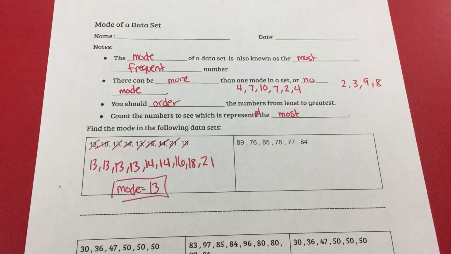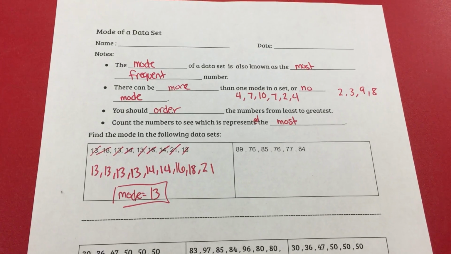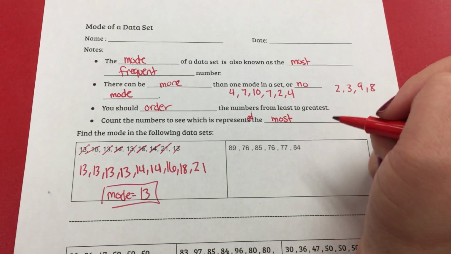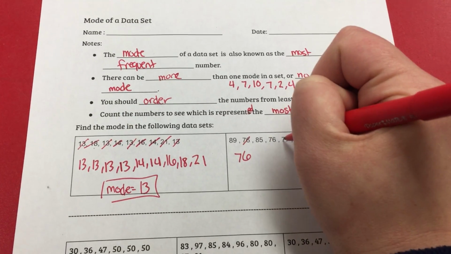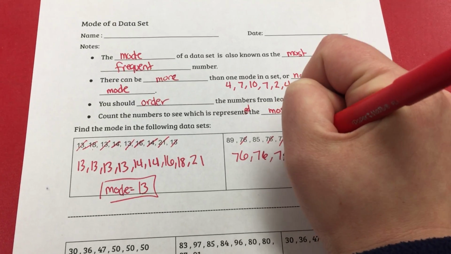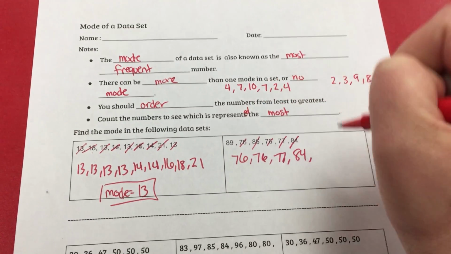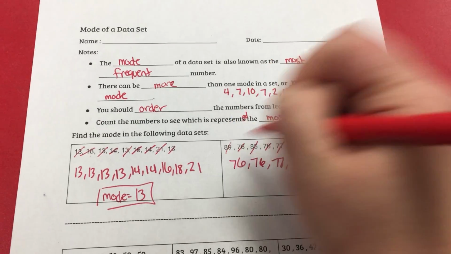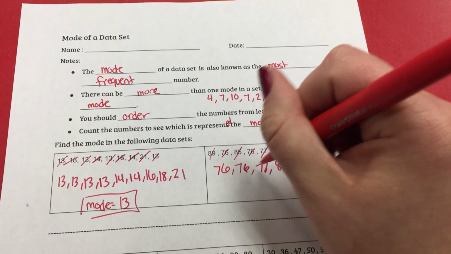Go ahead and try the second one on your own. All right, hopefully you've already done this one. I'm going to go ahead and do what I like to do and put this in order. So I have 76, 76, 77, 84, 85, 89. 1, 2, 3, 4, 5, 6. 1, 2, 3, 4, 5, 6.